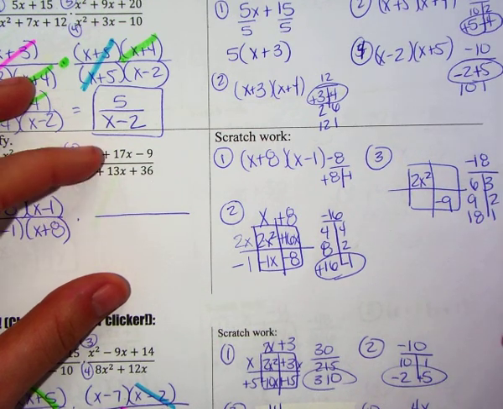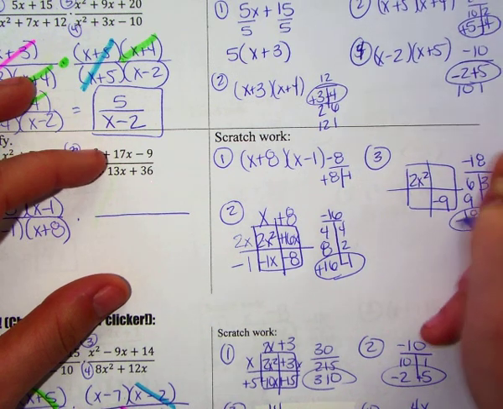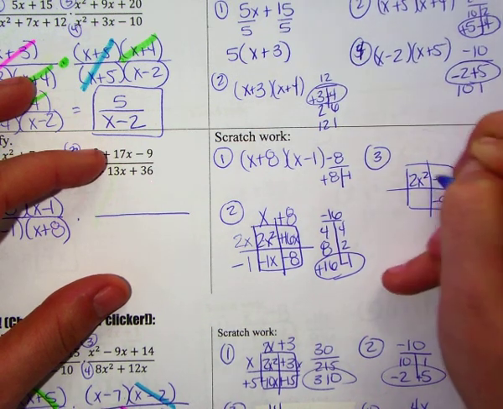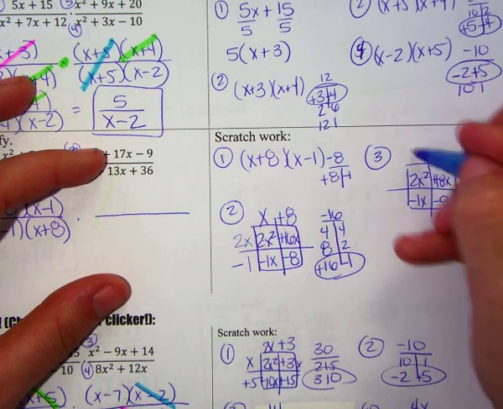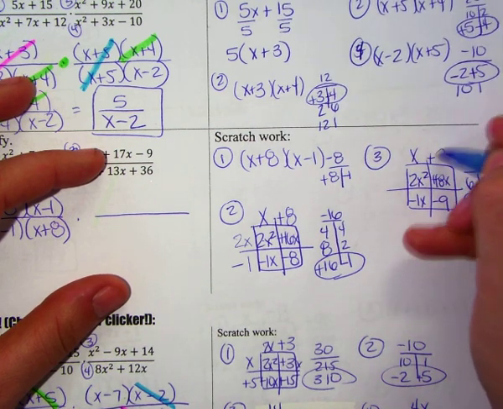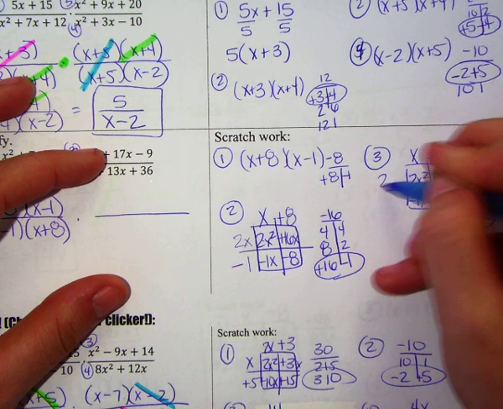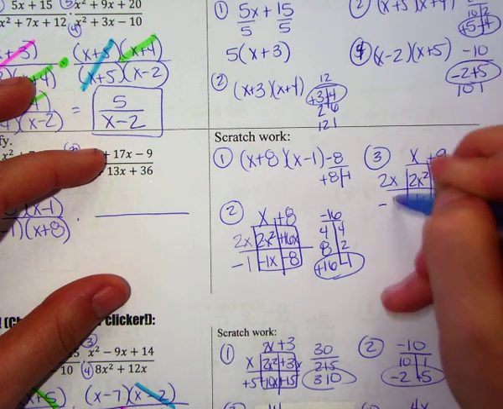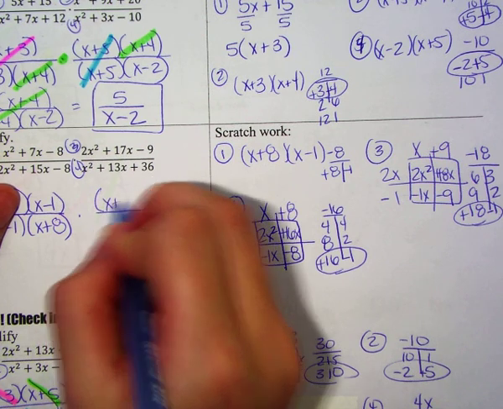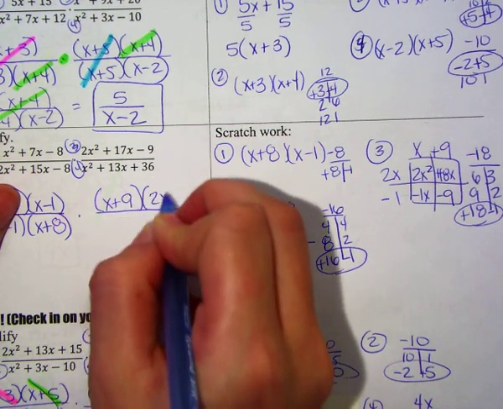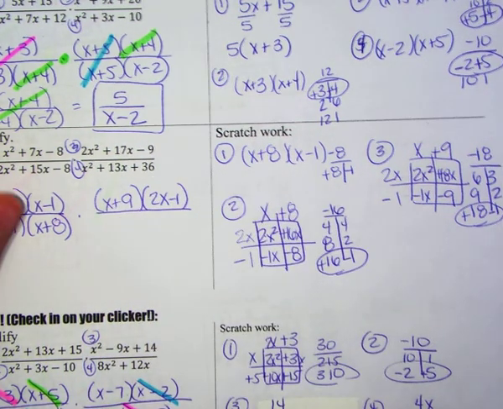Two numbers that combine to give me 17: 18 and 1, it's positive, so 18 is positive. GCF is an x. GCF is a positive 9. GCF is a 2x. GCF is a negative 1. That factors into x plus 9, 2x minus 1.